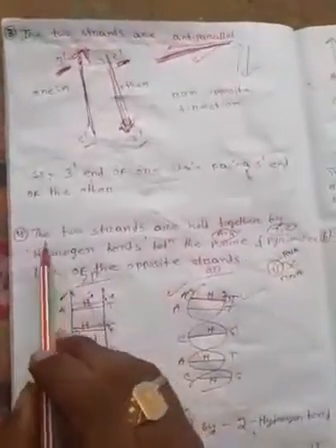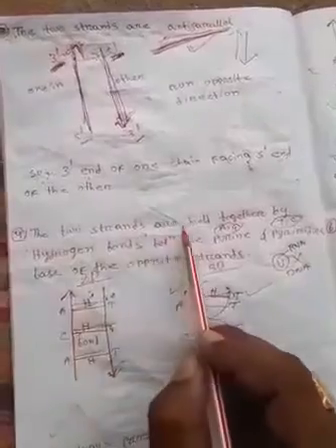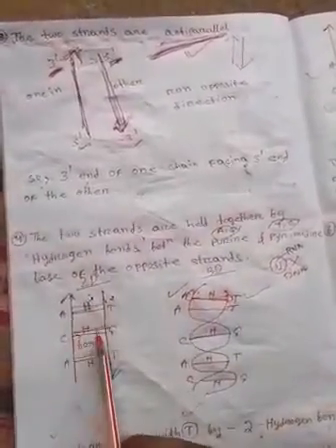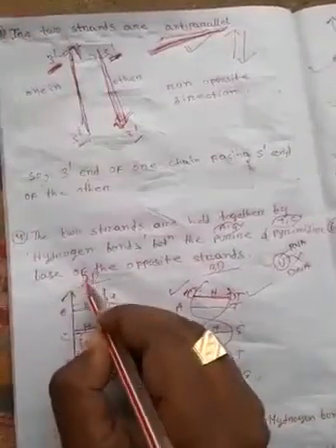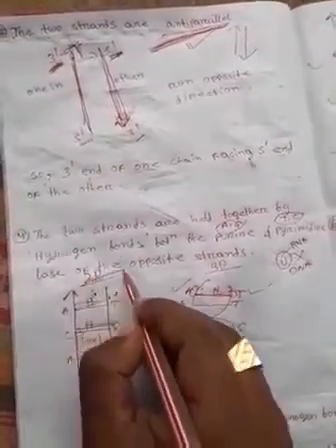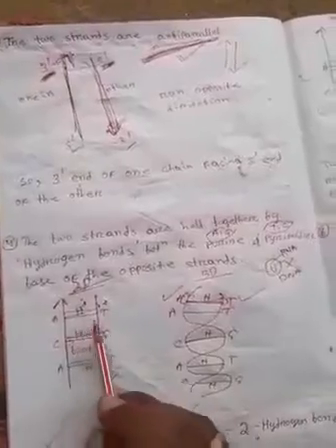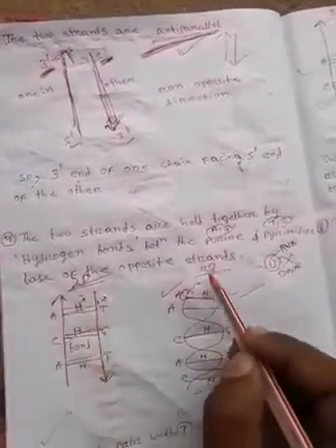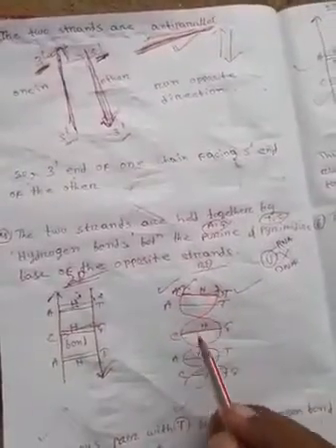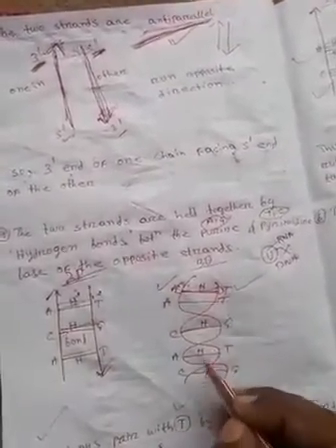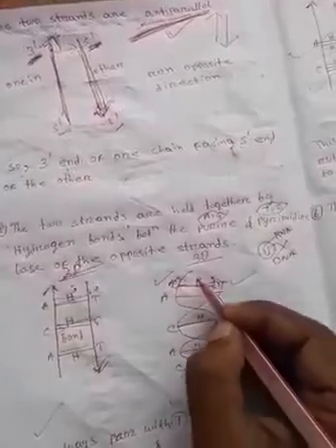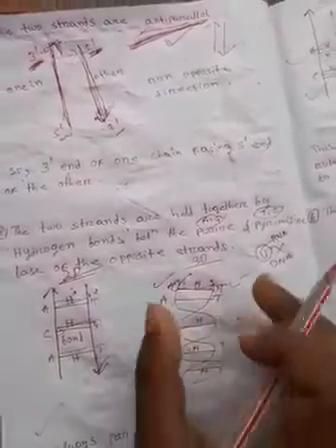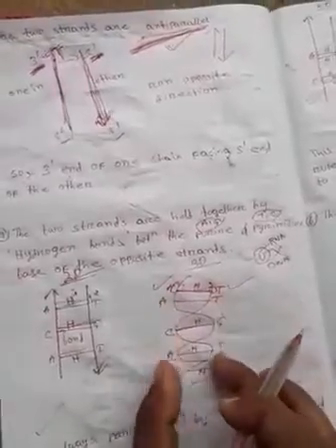So, the fourth point tells that the two strands are held together by hydrogen bonds. If you take that in a 2D model, it will look like this, guys. In a 2D model, these two strands are held together by hydrogen bonds. If you take that in a 3D model, it will look like this. Hydrogen bonds are present between purines and pyrimidines, which bind the two strands closer to each other.